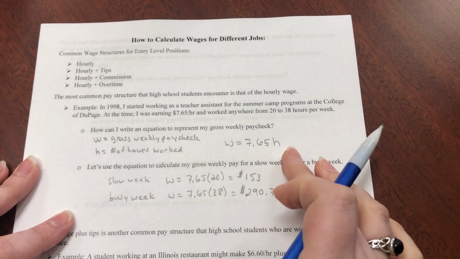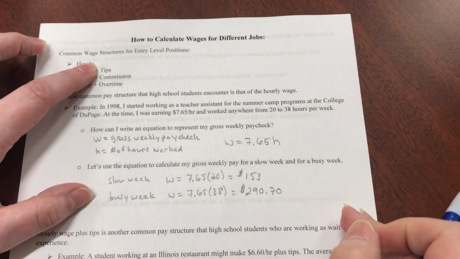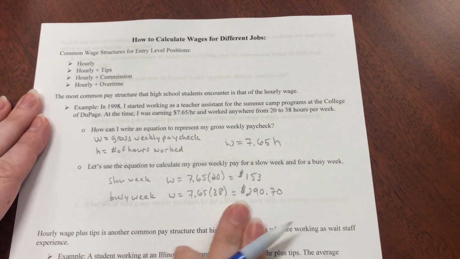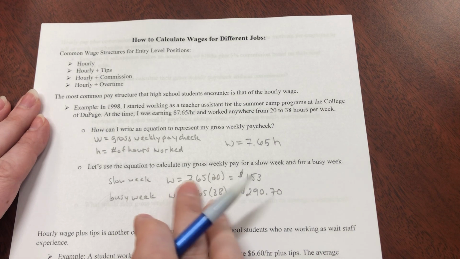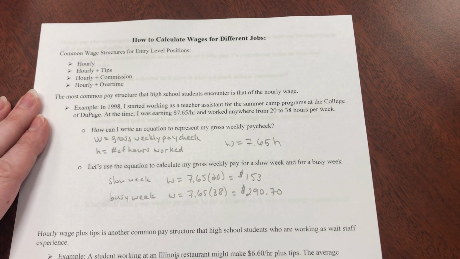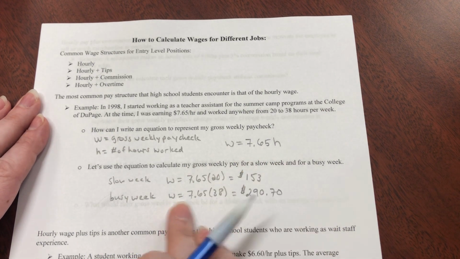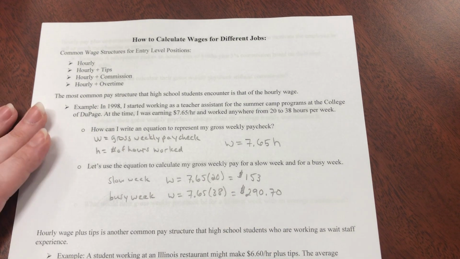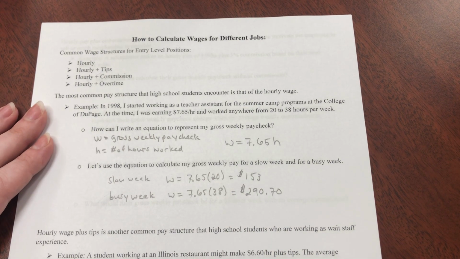So that's hourly pay without any other tips, commissions, or overtime, just a straight up how much you get paid per hour times number of hours that you worked kind of calculation. So your equation reflects that, and then your calculations reflect that. All right, let's move on to the next type of pay.